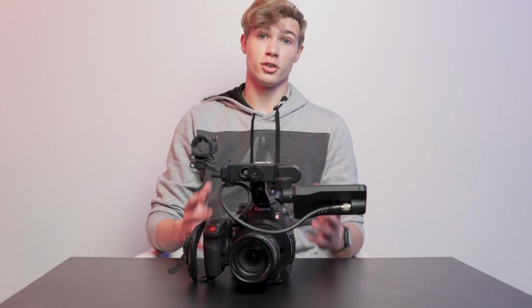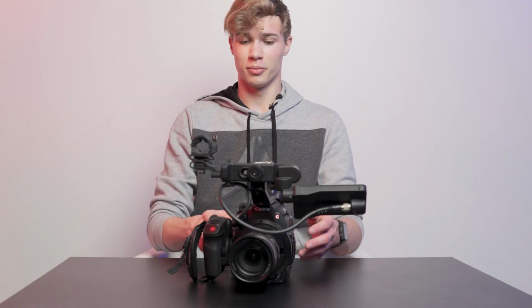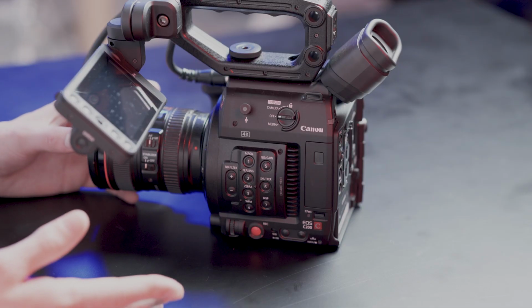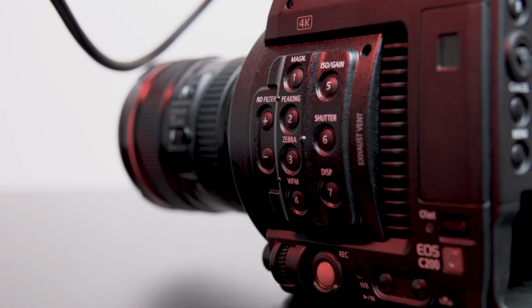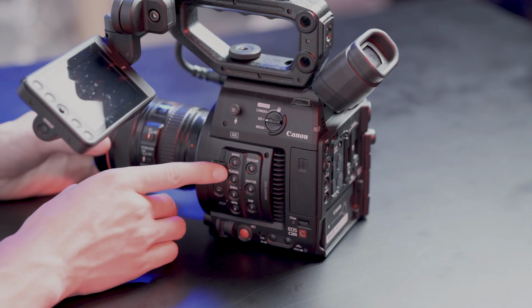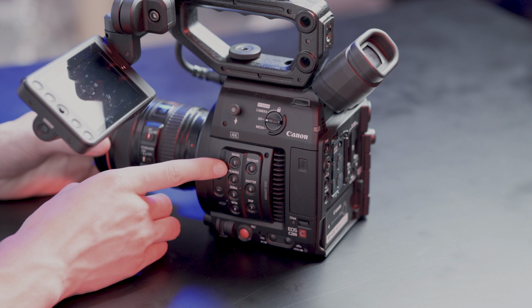We're now going to go over the function buttons available on this camera. We're going to start off by going over to this left side here, which has the main section of buttons. Number 1 is the magnify button, but when you press this it'll zoom in on your frame. Number 2 is the peaking button. This will show your focus peaking.